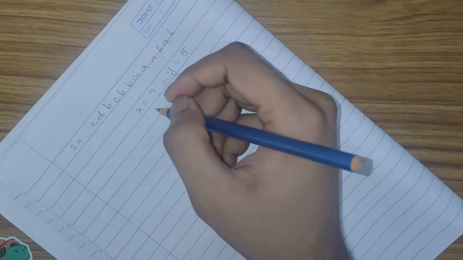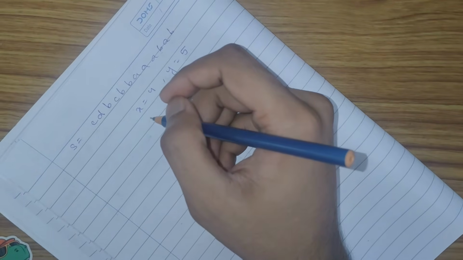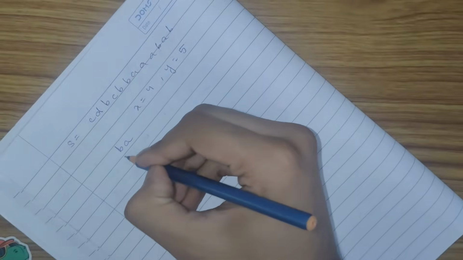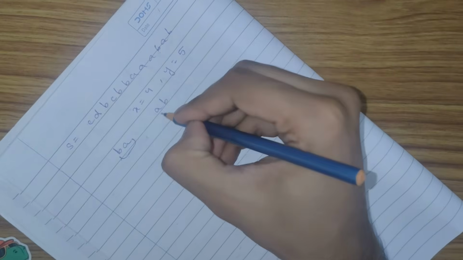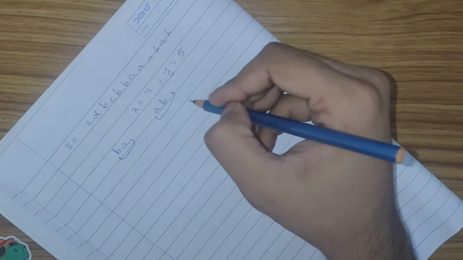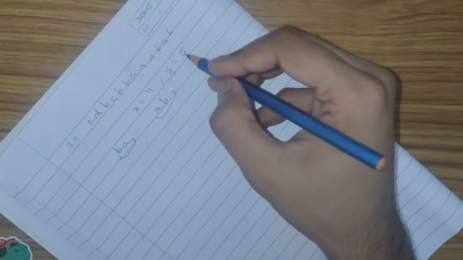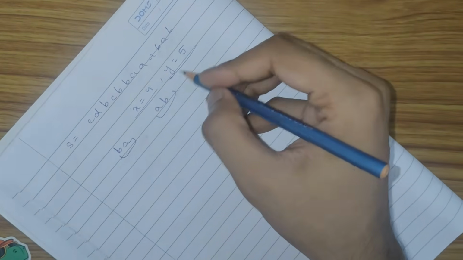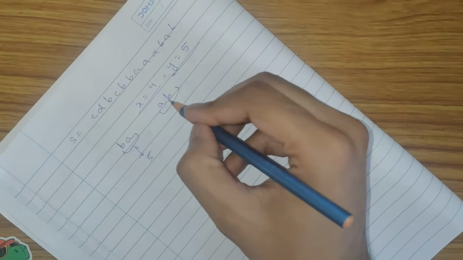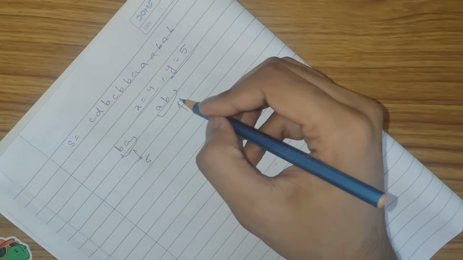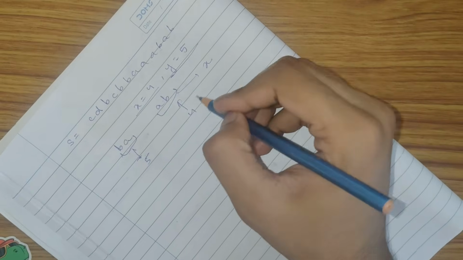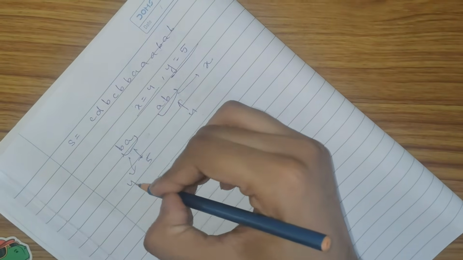In this question we have to remove BA and AB so that we can achieve a maximum point, and the points given are 5 and 4: 5 is for BA and 4 is for AB. So for AB we will have X points, and for BA we will have Y points.